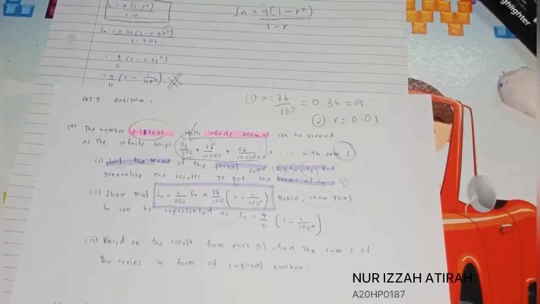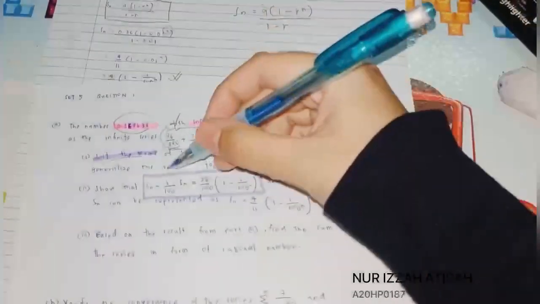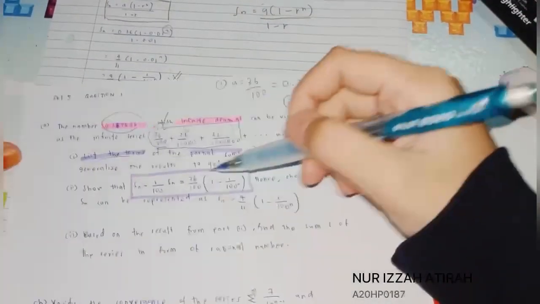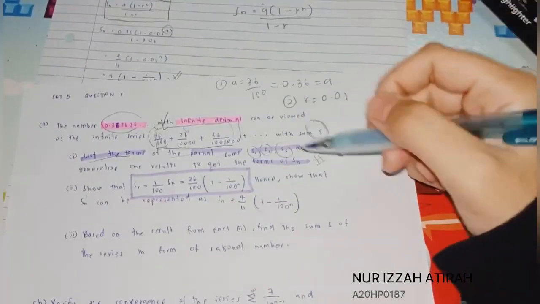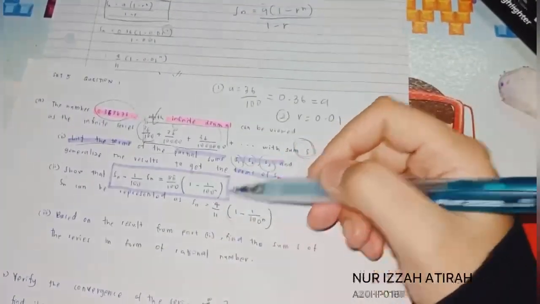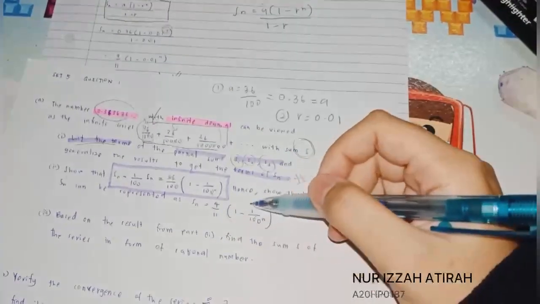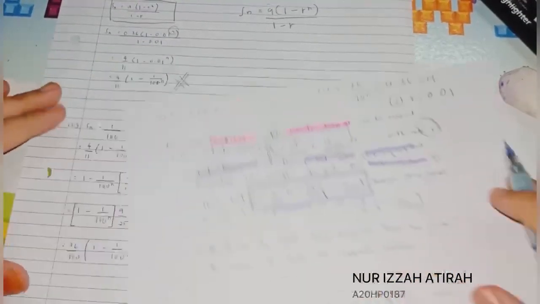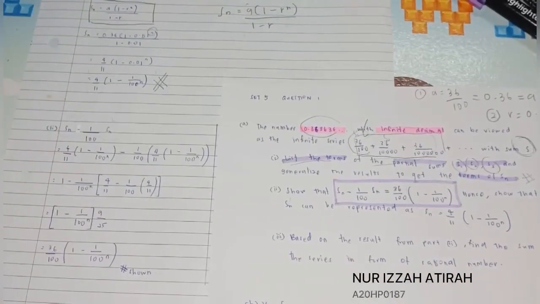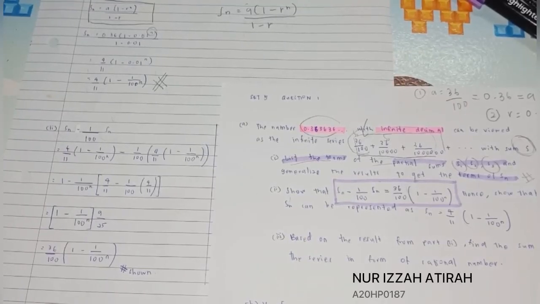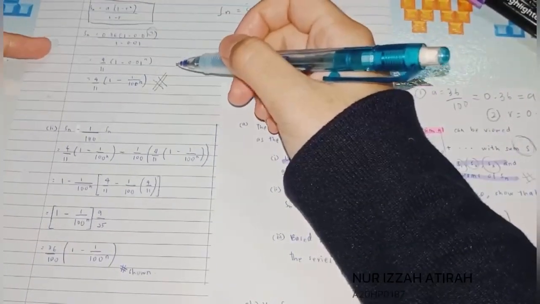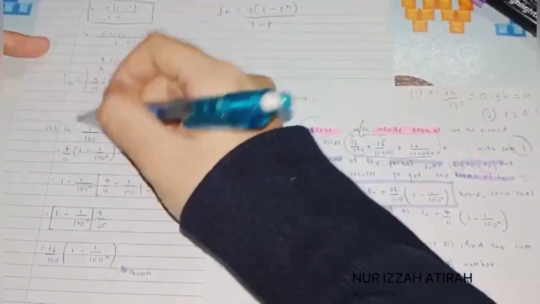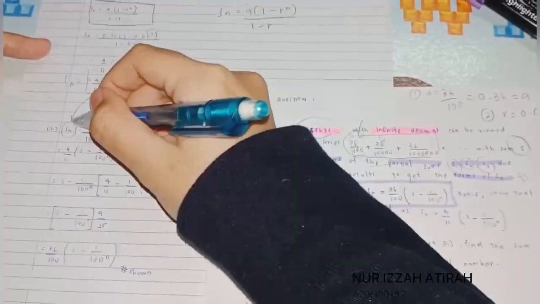Now for question number 2, they ask us to show that Sn minus 1 over 100 Sn is equal to 36 over 100 multiplied by 1 minus 1 over 100 to the power of n. Hence, show that Sn can be represented as Sn equal to 4 over 11 multiplied by 1 minus 1 over 100 to the power of n. What we need to do now is substitute the answer of Sn that we got just now from question 1. We need to substitute this answer into this and this.